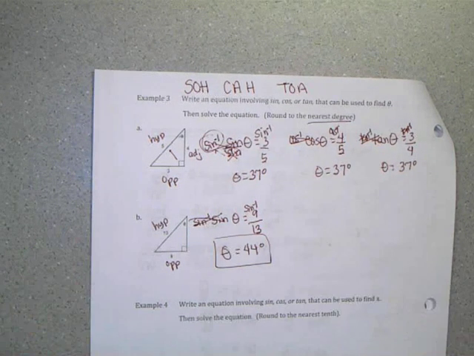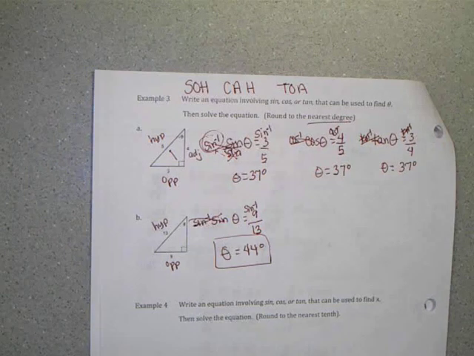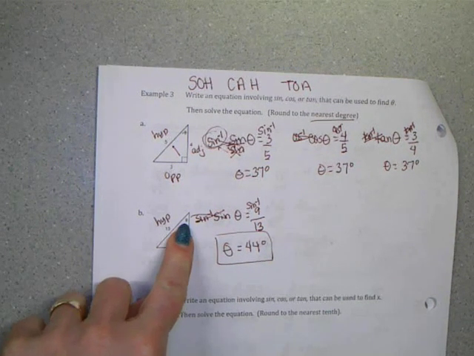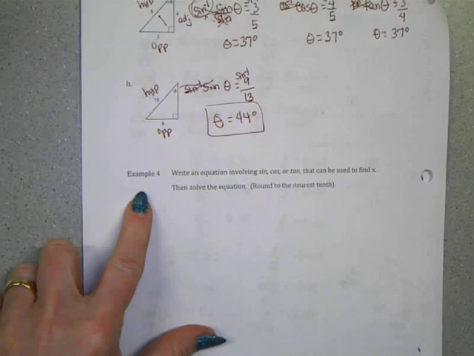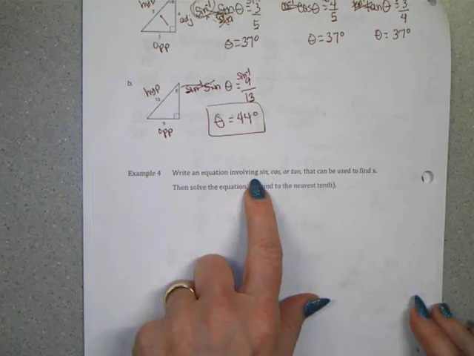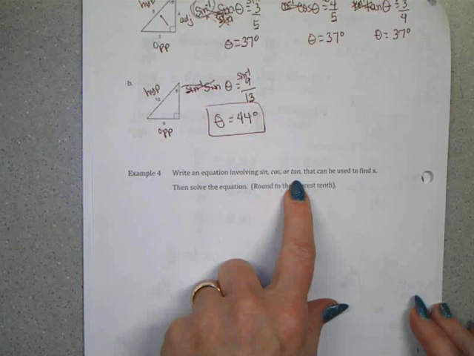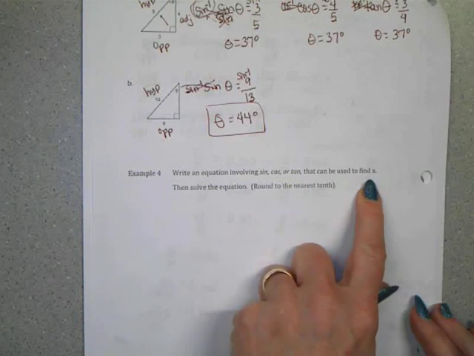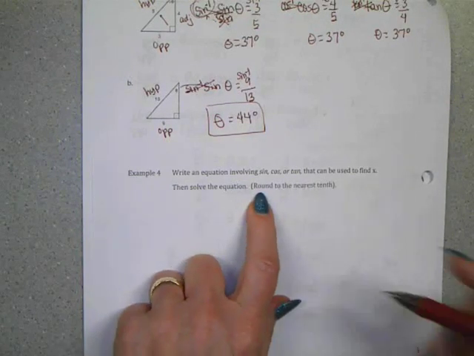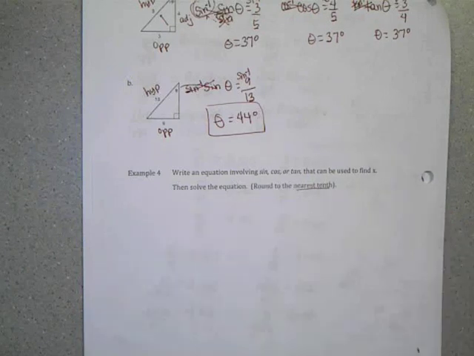So on today's assignment, you're going to see some of those where you're going to need to find the missing angle. The last type of examples that we're going to do is now we're going to find the missing side. And again, you're going to have to write an equation involving one of these three trig ratios that can help you find x. Now, if we're talking about a length of a side of the triangle, lengths will round to the nearest tenth. So when we're finding sides, we'll round to the nearest tenth. When we're finding angles, we'll round to the nearest whole.